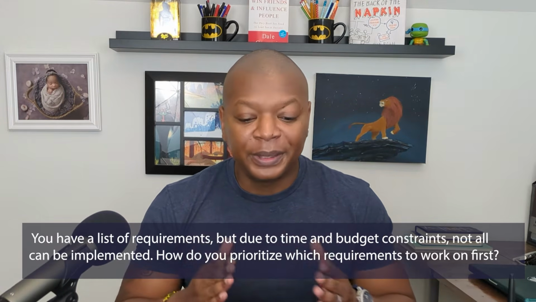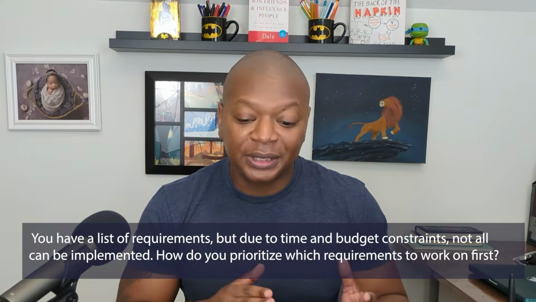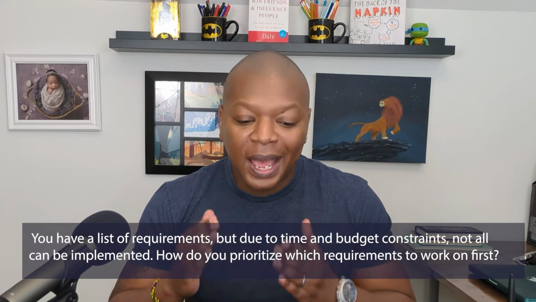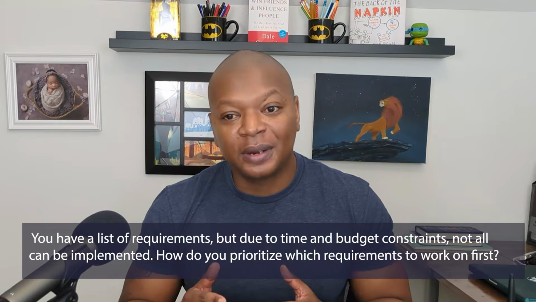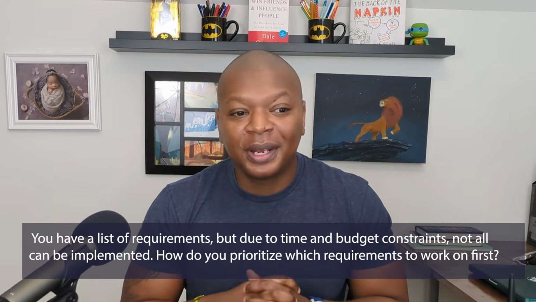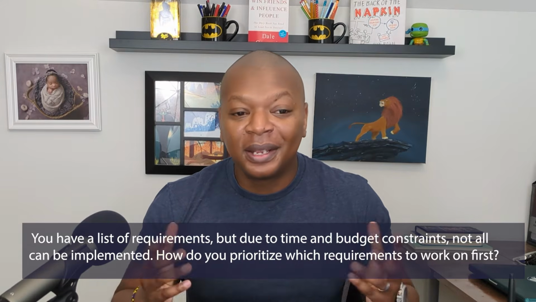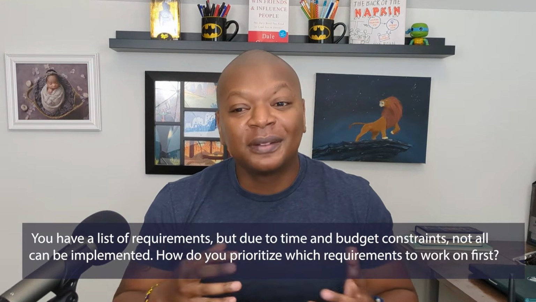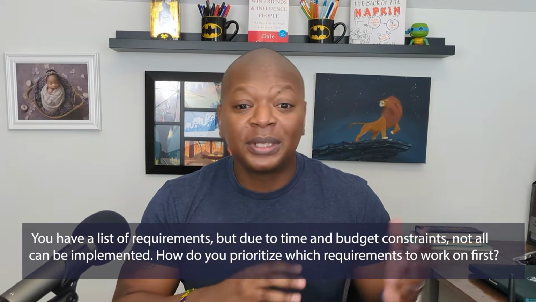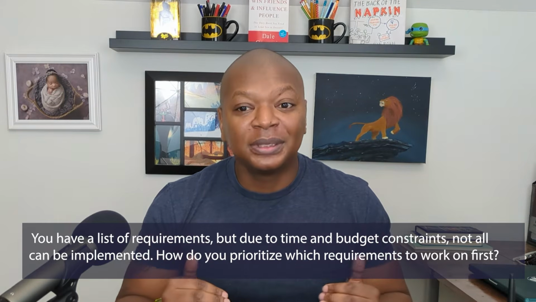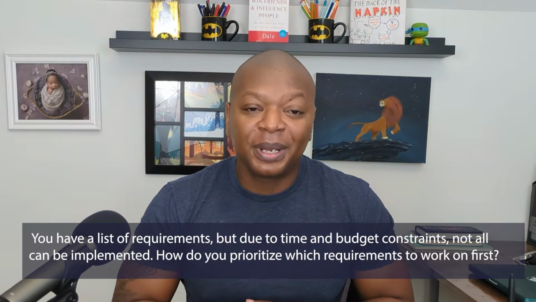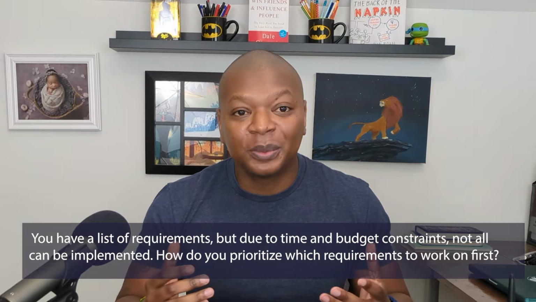You have a list of requirements, but due to time and budget constraints, not all can be implemented. How do you prioritize which requirements to work on first? That's a great question, and pretty much the day-to-day of anybody working on a software team that is trying to build something that's productive and valuable. And the way you do it is essentially you document all those requirements, and you document characteristics about those requirements that help you weigh them against one another.